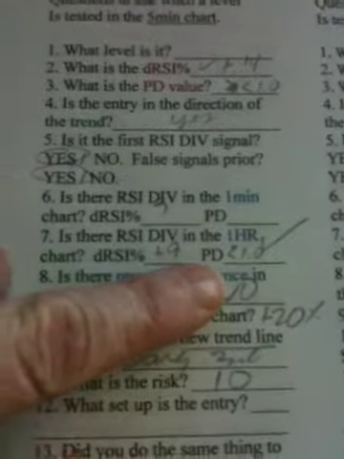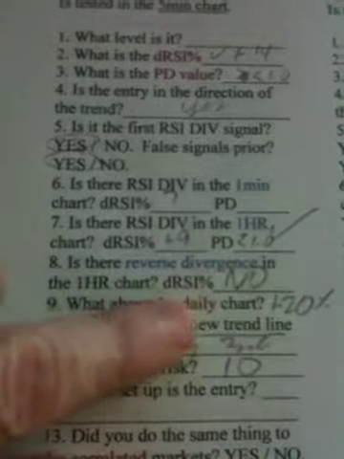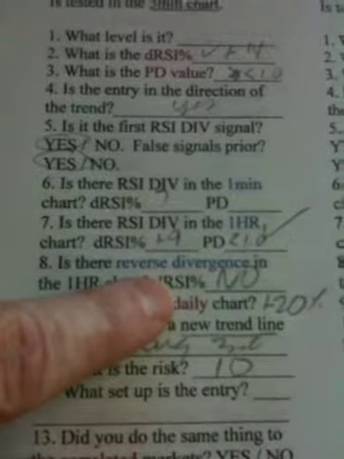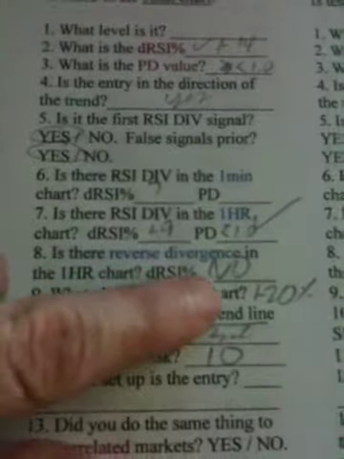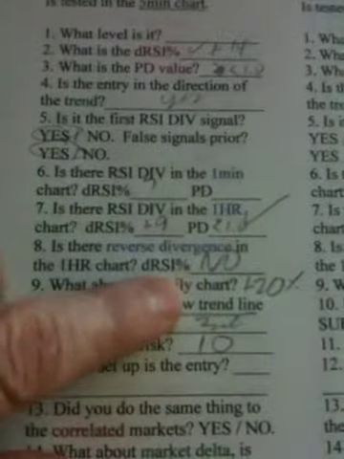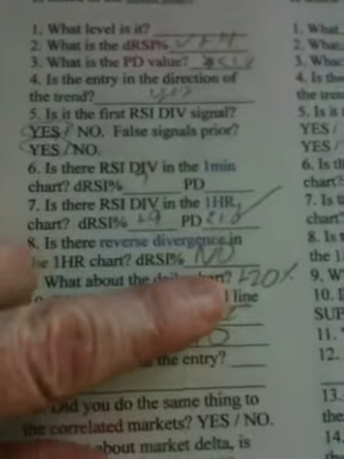Then we check the 1-hour chart. Is there more divergence there, which would suggest there's going to be a price reversal? In the hourly chart also, is there reverse divergence? Now, we don't need PD values of reverse signals because they have a higher delta time. We just want to know what the delta RSI is, and signals greater than 5%, I think, have a better edge.